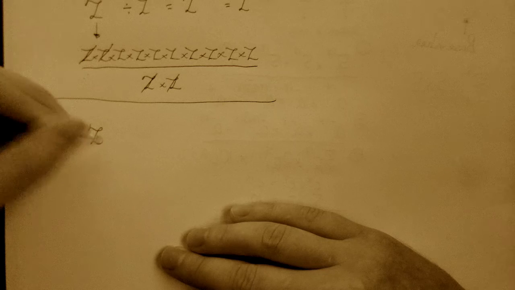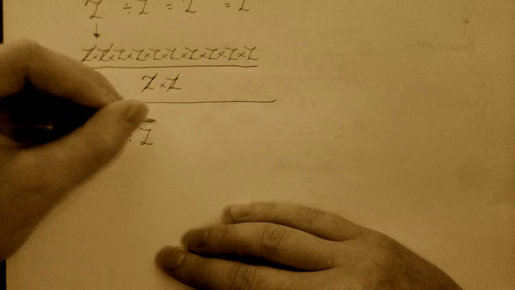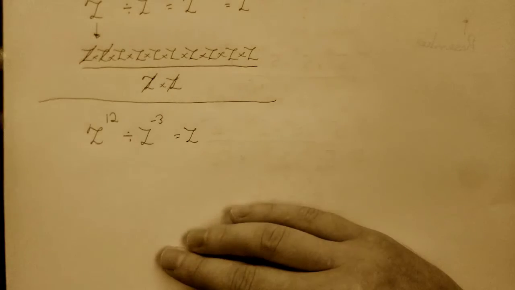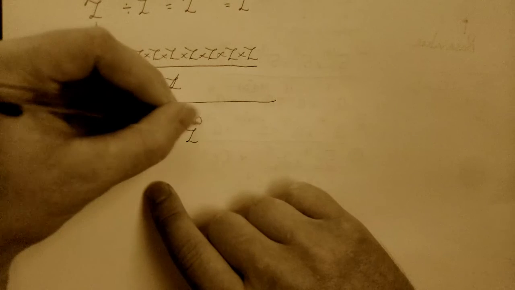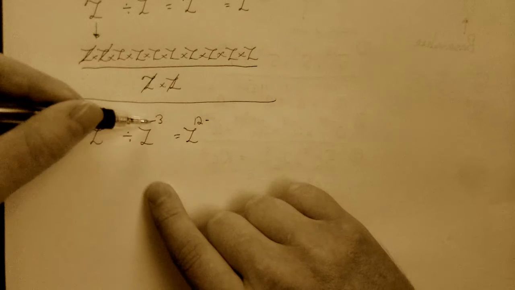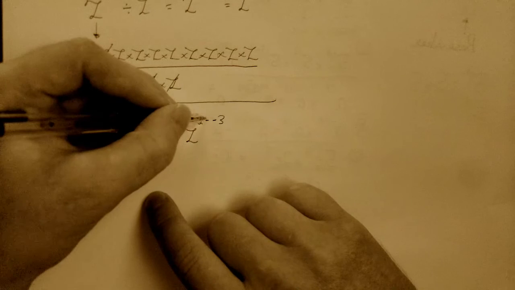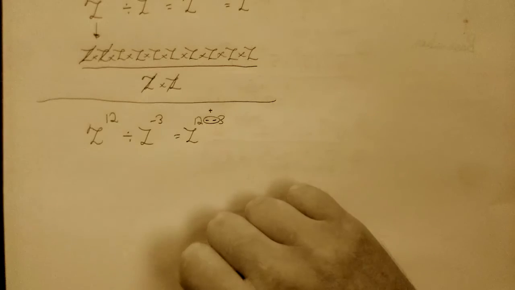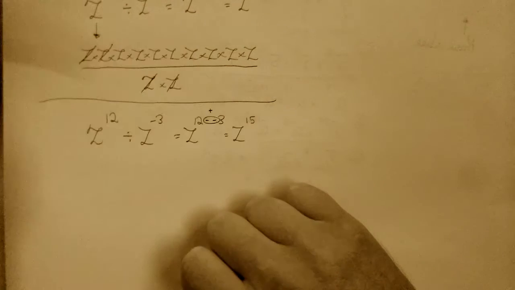Let's go for z to the power of 12 divided by z to the power of minus 3. So I know I need to subtract these powers because the base values are the same, and it's division. So it's 12 take away a minus 3. Be very careful again with your negatives. Make sure you're including them. When I've got two negatives together like this, they actually make a positive. So I end up with z to the power of 15.